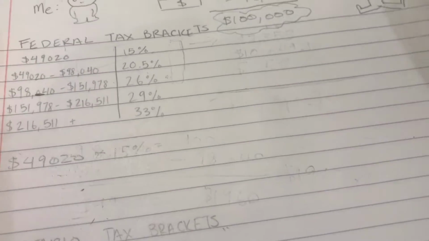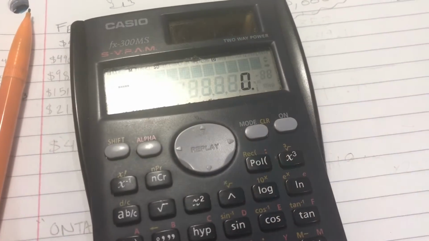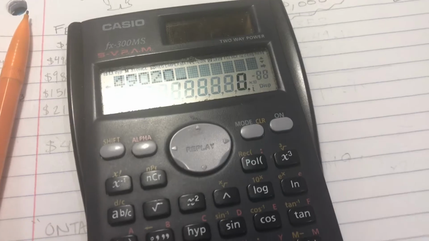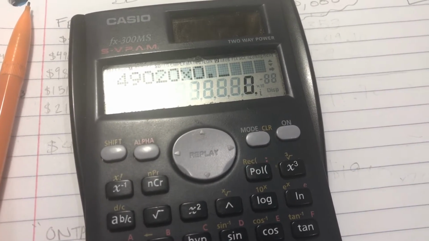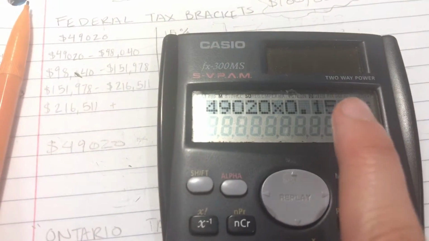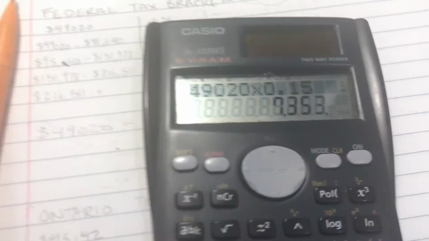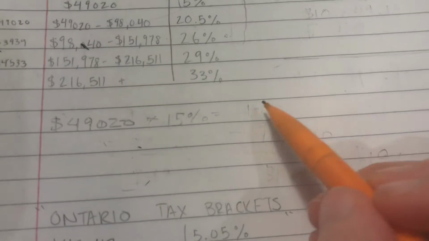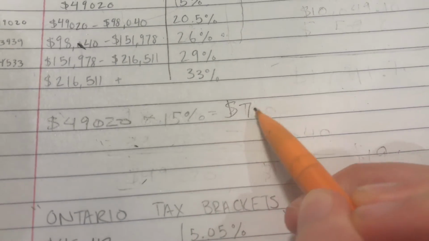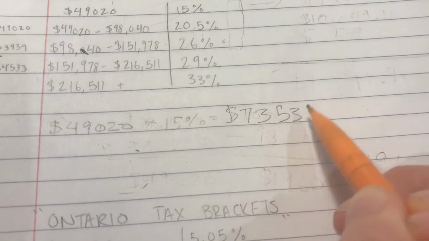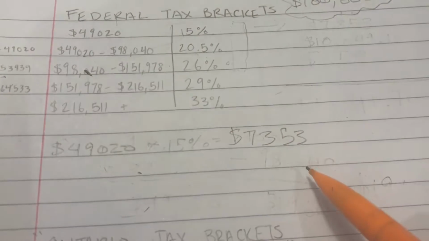Gotta love a calculator. When you're doing this, make sure you multiply by the decimal. That is $7,353. So that's how much money we get from the first tax bracket.